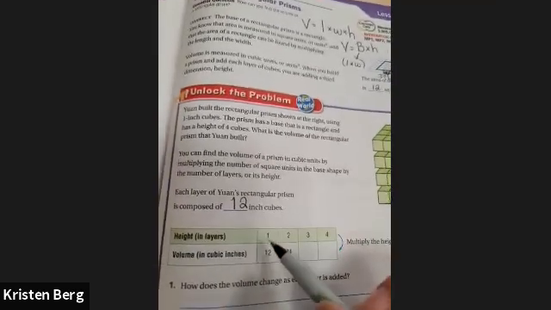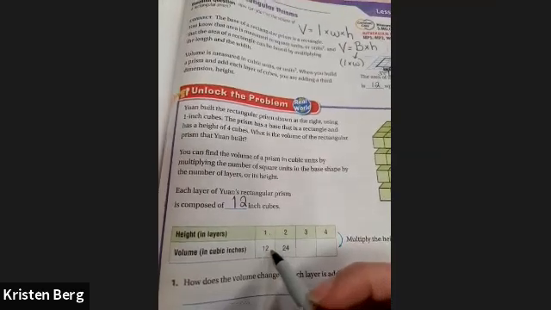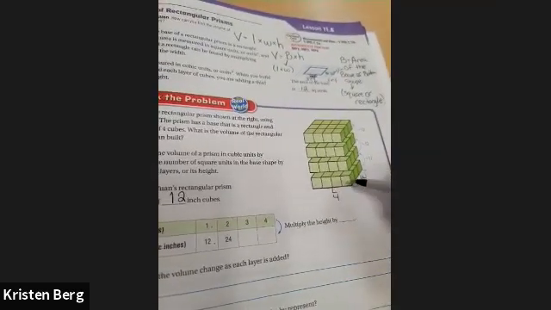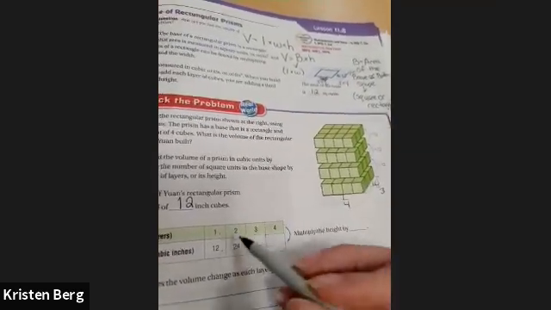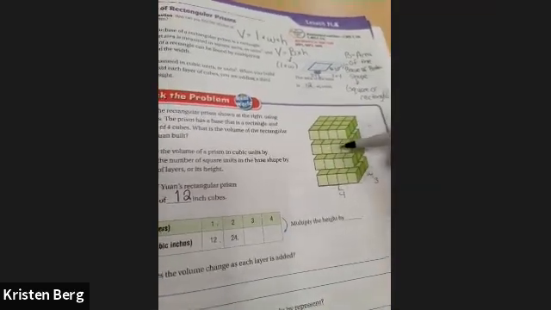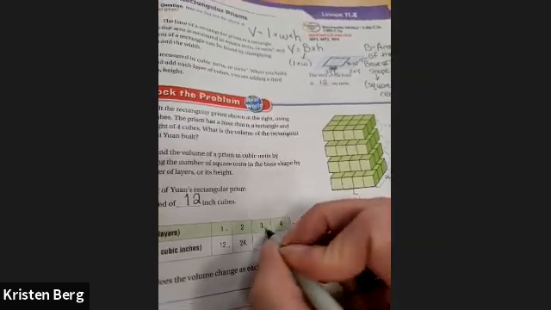Now it's saying, here is the height. If you have just one layer, it is 12 cubic inches. If there are 2 layers, that means 12 plus 12, that would be 24. If there were 3 layers, that would be something.